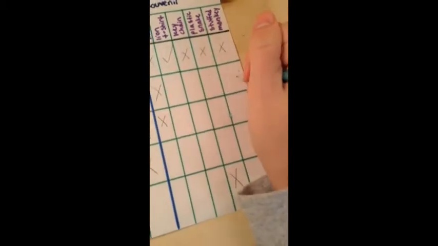Clue number 8 says none of the boys bought a stuffed animal. So for the 2 boys who are left, Anthony and Carlos, we can cross off stuffed rabbit and stuffed monkey under their names. We've already crossed off stuffed rabbit and stuffed monkey underneath Jake's name.